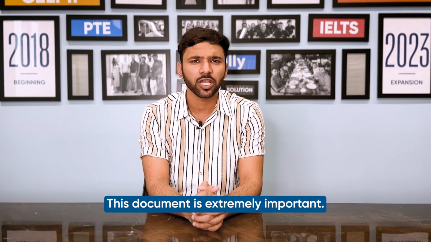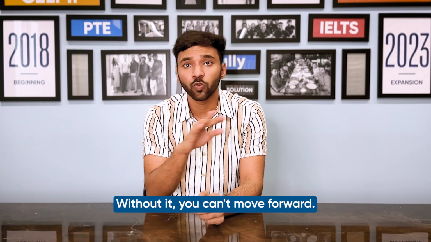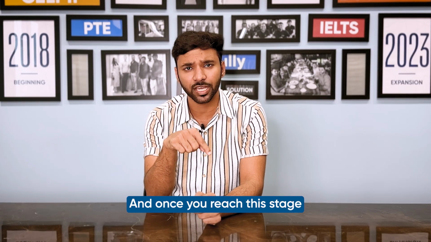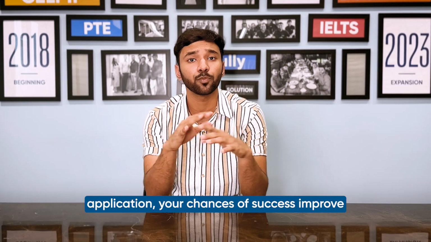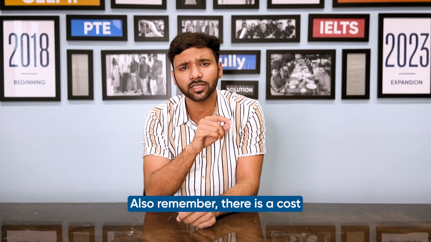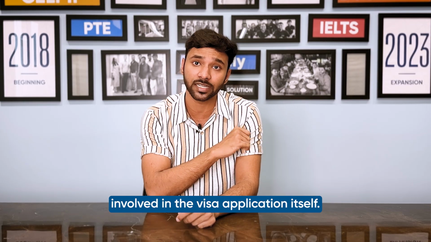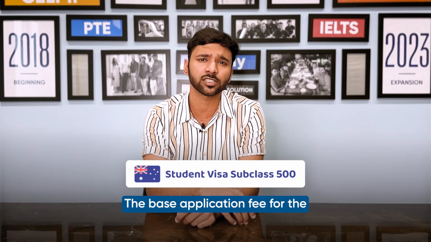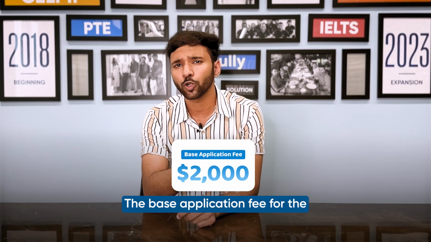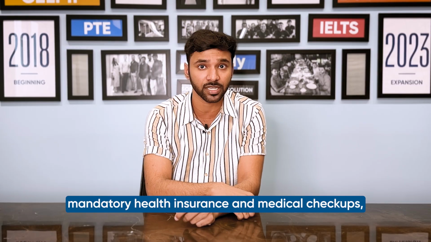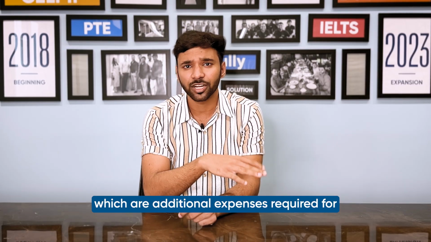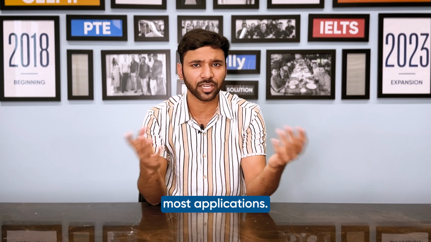This document is extremely important. Without it, you can't move forward, and once you reach this stage and submit a complete and accurate application, your chances of success improve significantly. Also remember, there is a cost involved in the visa application itself. The base application fee for the subclass 500 visa is approximately 2,000 Australian dollars. And you should also plan for mandatory health insurance and medical checkups, which are additional expenses required for most applications.